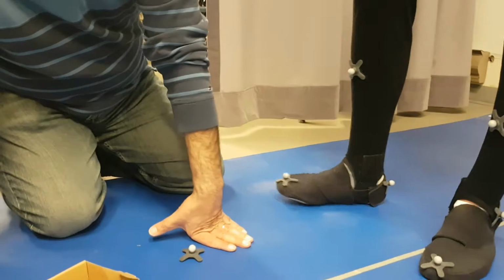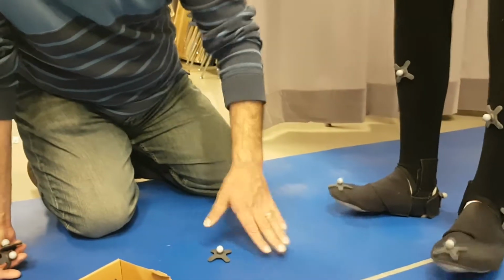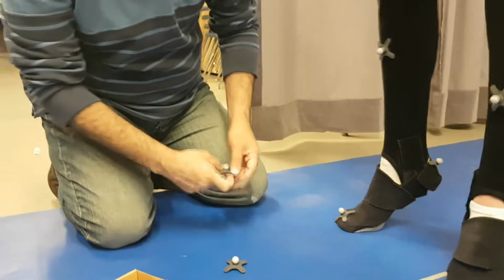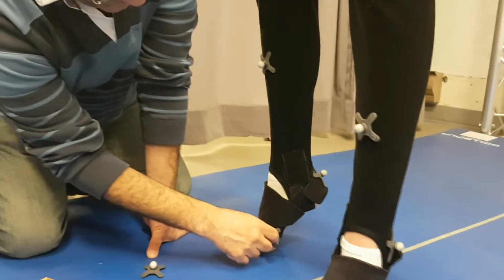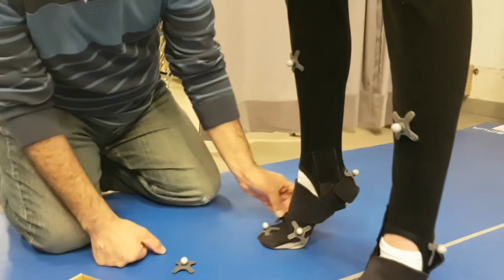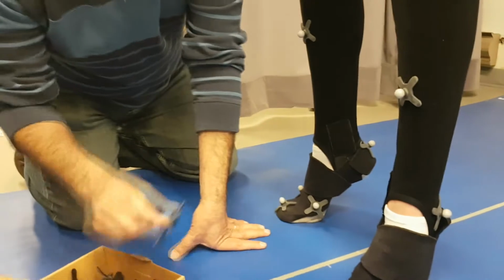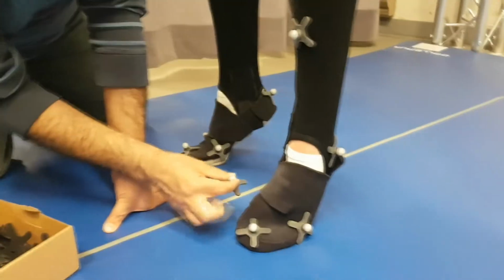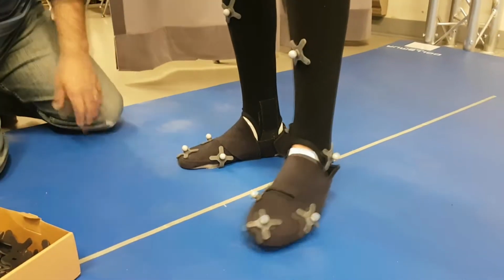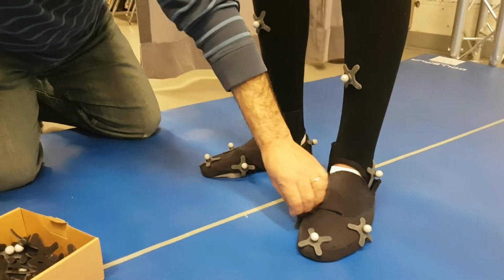Bend your toes like this. No, on the outside. Like you're stepping on tippy toe. Yeah, that's good. Show me your toes. Bend, so I know where you go. Just make sure it sticks.